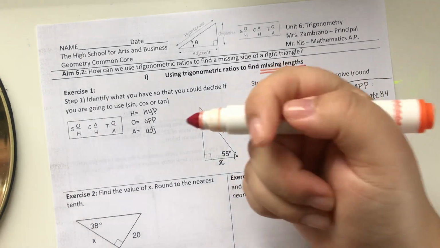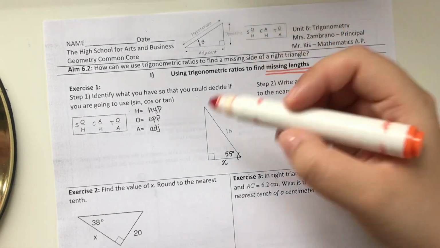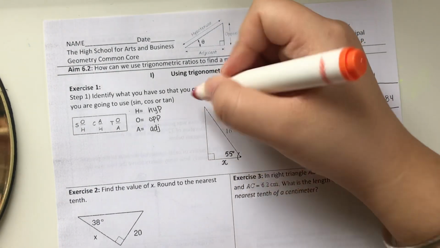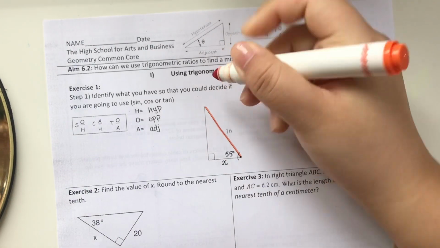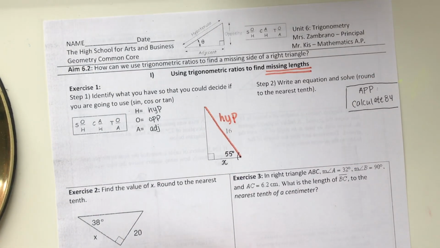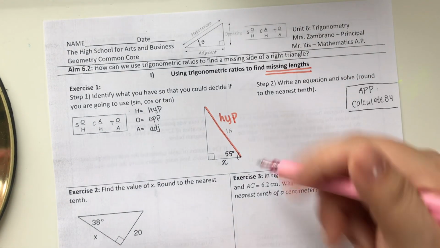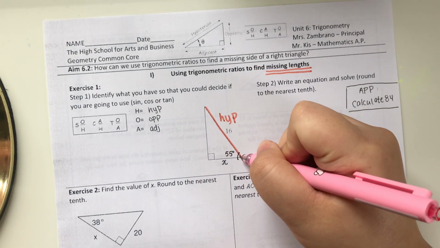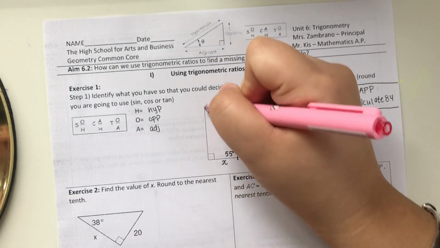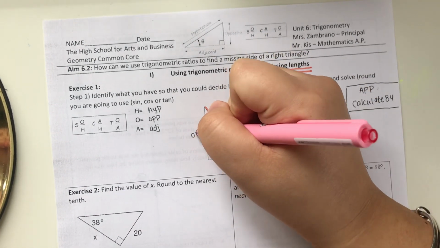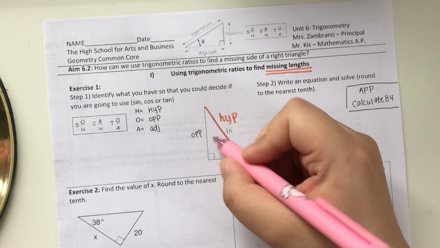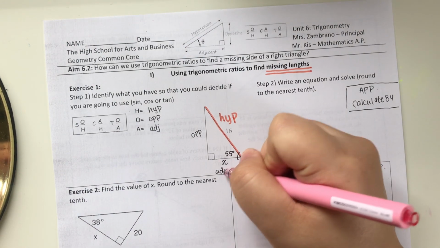Now let's try to label everything. I'm going to use a color ink. Right angle. The side opposite the right angle is the longest side, which is the hypotenuse. Now, I have angle 55 degrees, so this is my position. This side is not touching this angle, so this is my opposite. Therefore, my only option left, on the bottom, is labeled as adjacent.